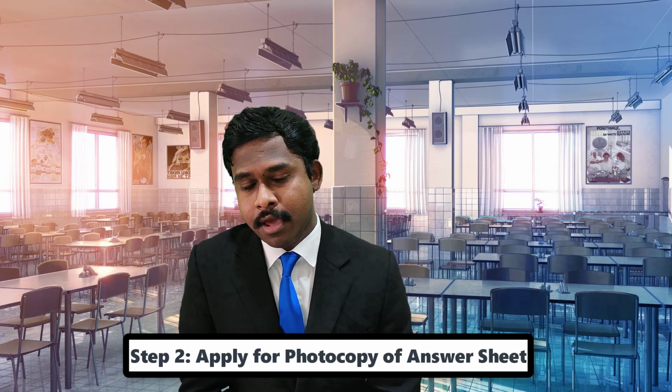The second stage is applying for a photocopy of your answer scripts. In the first stage, if you're not satisfied with your marks after retotaling, you will have the option to apply for the photocopy of your answer booklet, asking CBSE to give you the answer script so that you can view your answers and go through that, right? And then you can find out where exactly you need more marks, and then you can request the CBSE to give you more marks by choosing specific questions in that answer script.